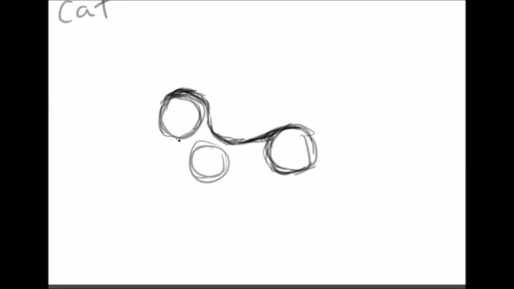And then here, you kind of want to find the center bottom and pull down from there to make the front of the neck.